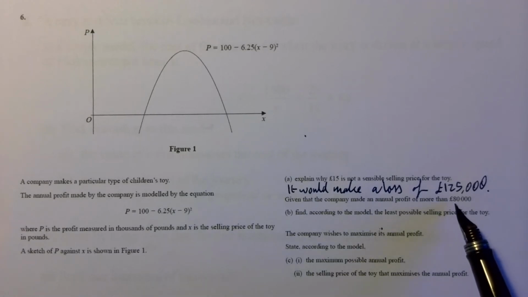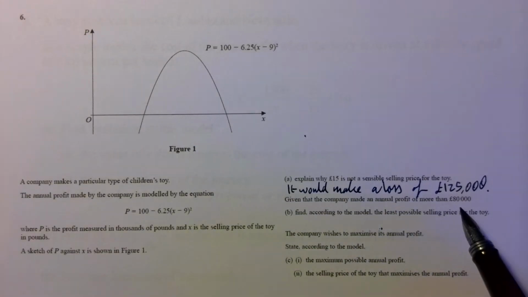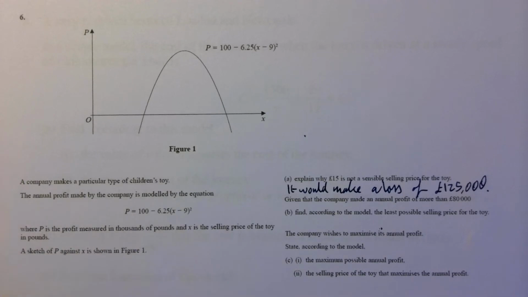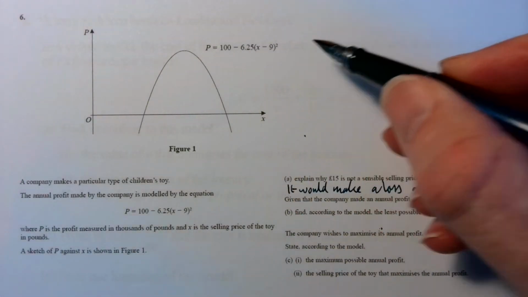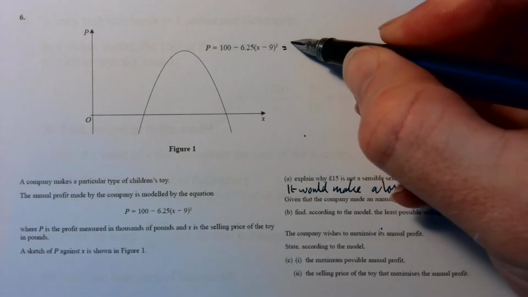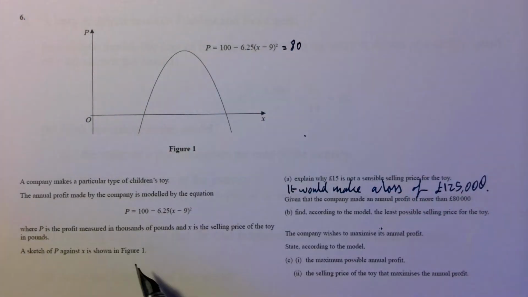That is, if they're going to make a profit of more than 80,000. Well, the thing to do is find out what it would cost if they did make a profit of that. There's going to be two things because it's a quadratic. So let's pop that in. In fact, we've got it up there. I could do it from there, couldn't I? So if that is equal to 80,000. Now, this is already in thousands, so we just need to put 80 there, don't we?